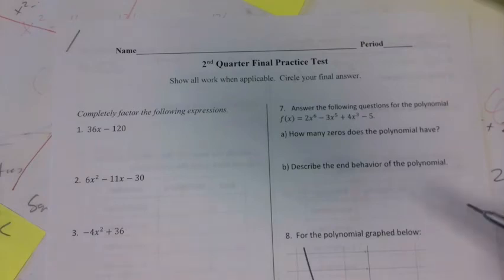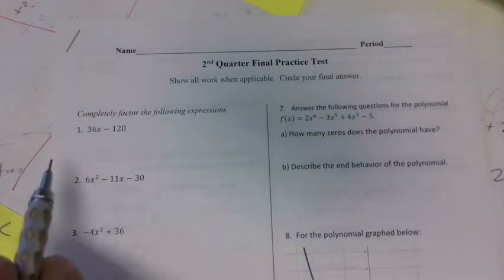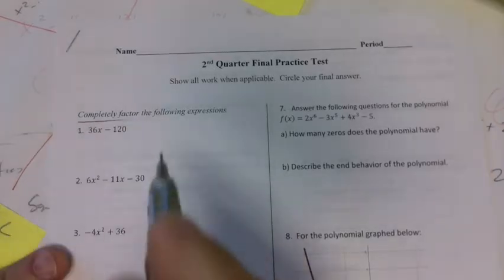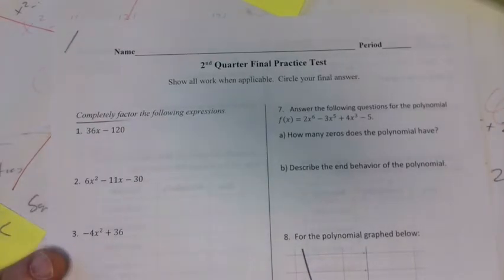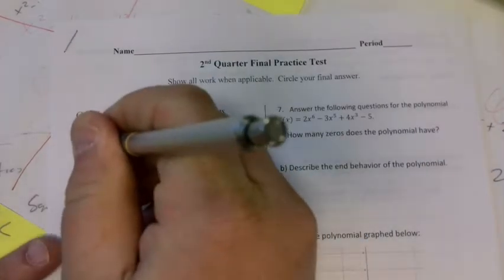Okay, greetings. This is just a walkthrough of this practice test. So problem by problem, completely factor 36x minus 120. There's a common factor there.